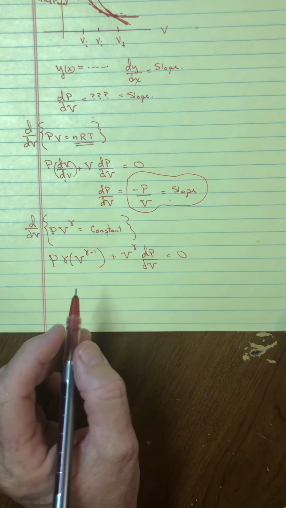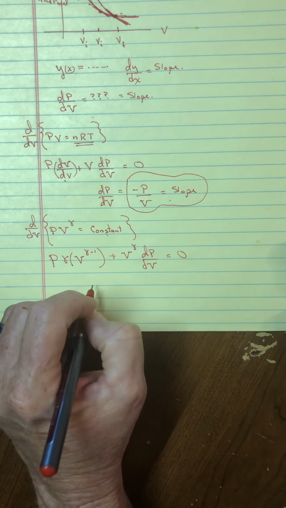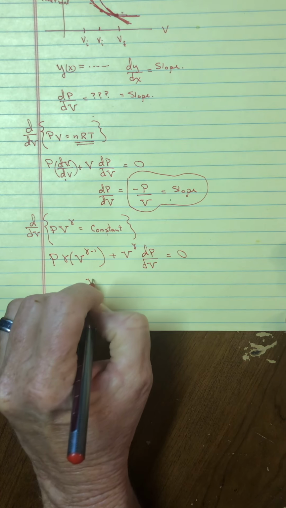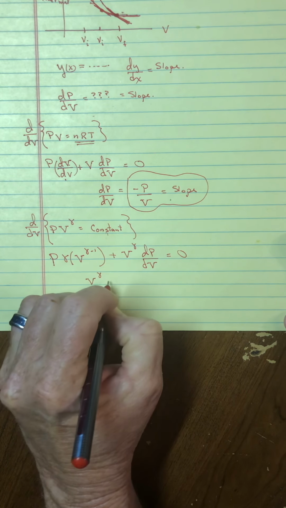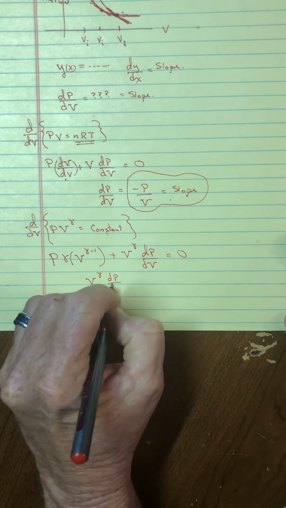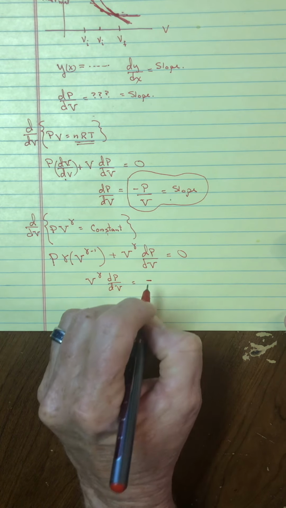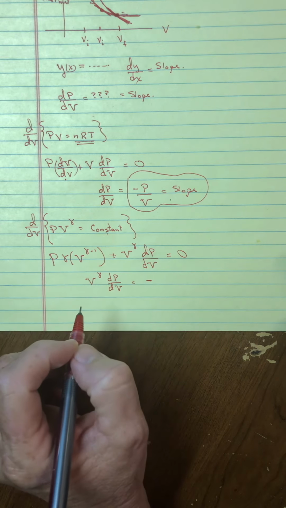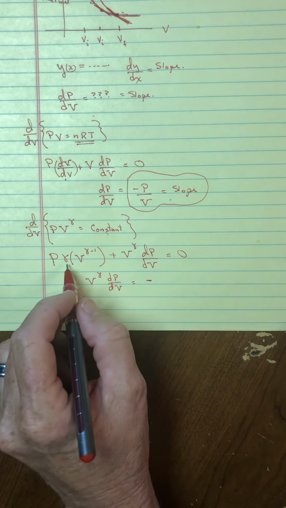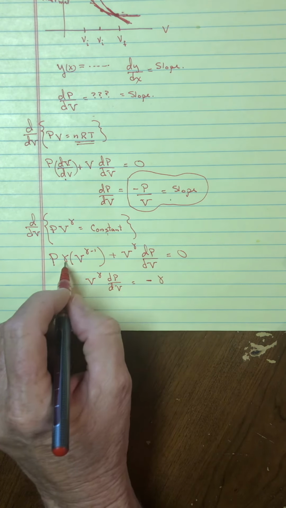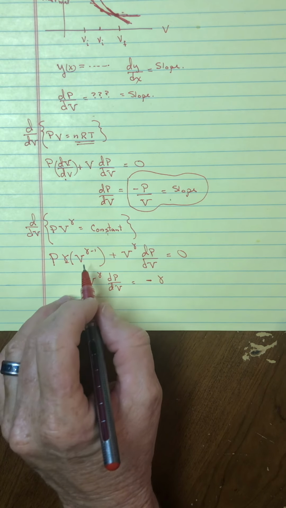Okay, so now if we rearrange this, maybe I'll do a couple steps here. I'll leave volume to a power of gamma times dP/dV. And when I bring this all over, there's the negative. Why don't I write it this way? I'll put the gamma first, okay?